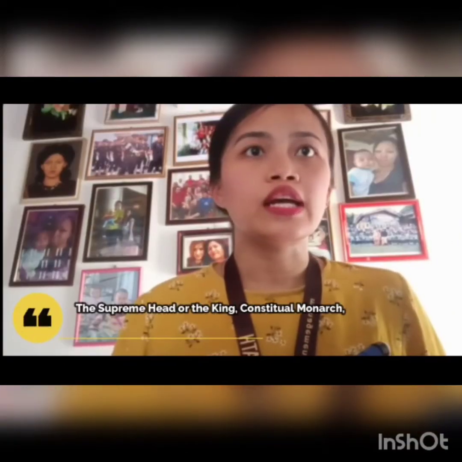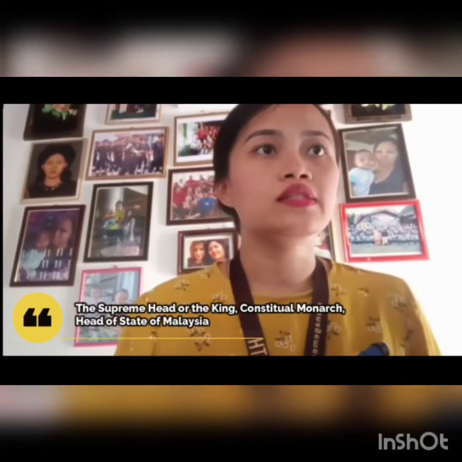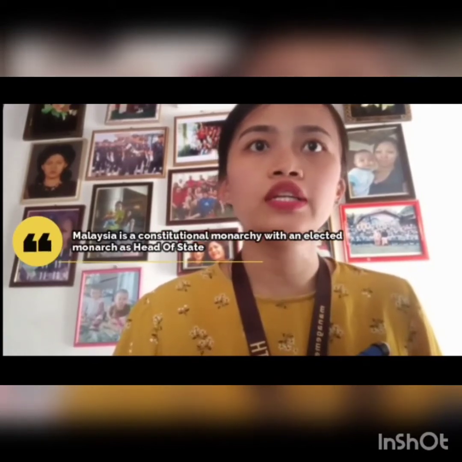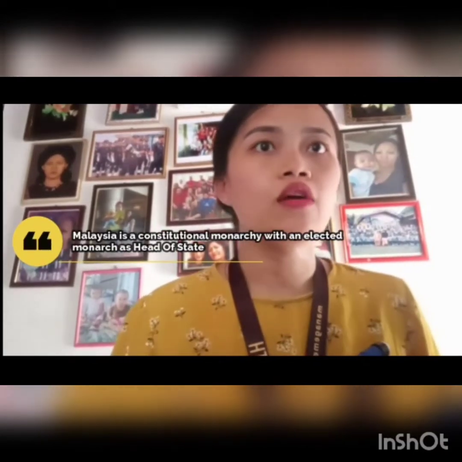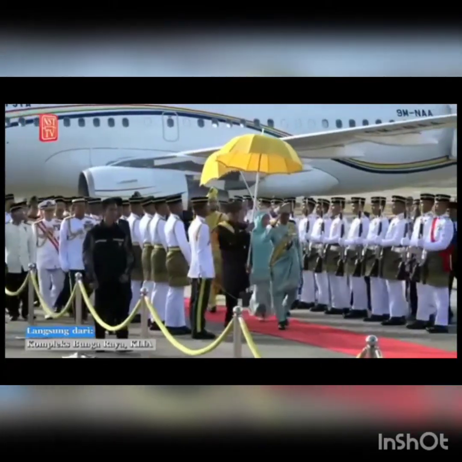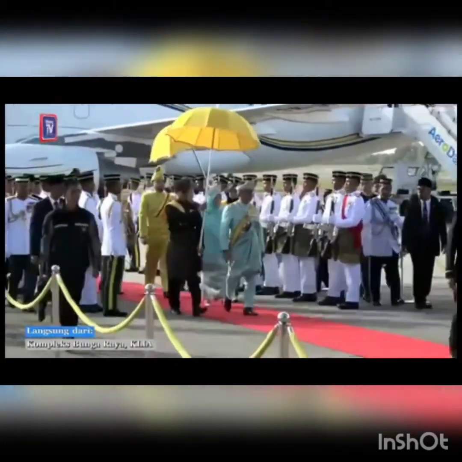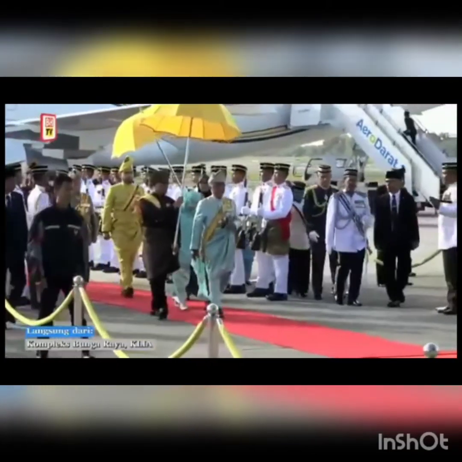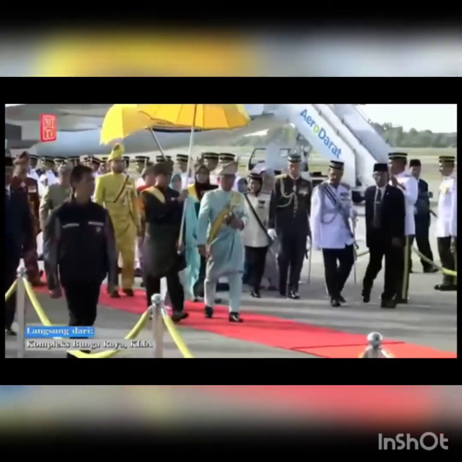The Yang di-Pertuan Agong, also known as the Supreme Head or the King, is the constitutional monarch and head of state of Malaysia. The office was established in 1957 when the Federation of Malaya gained independence from the United Kingdom. Malaysia is a constitutional monarchy with the elected monarch as head of state. The Yang di-Pertuan Agong is one of the few elected monarchs in the world.